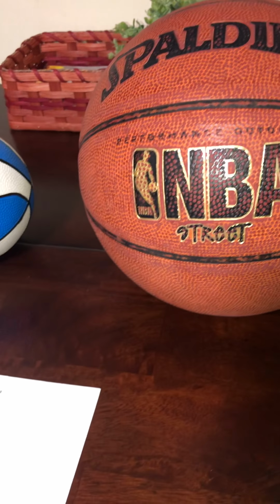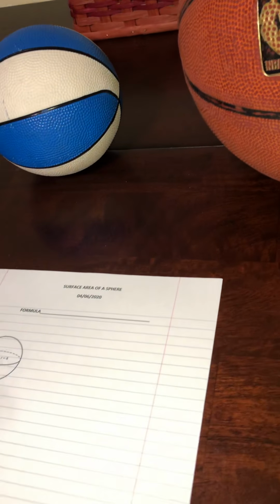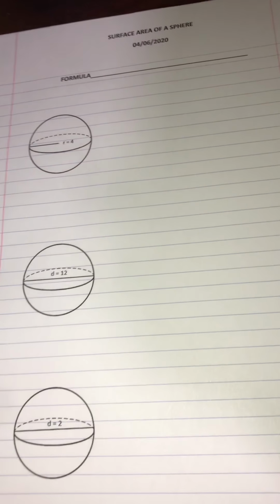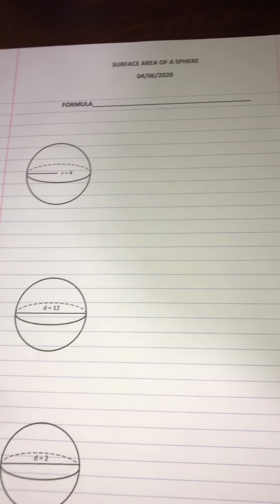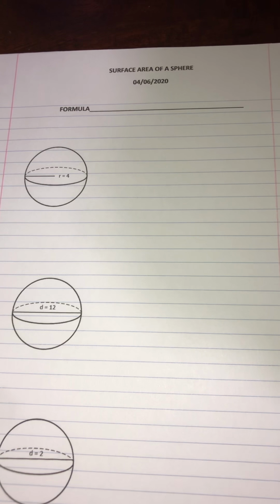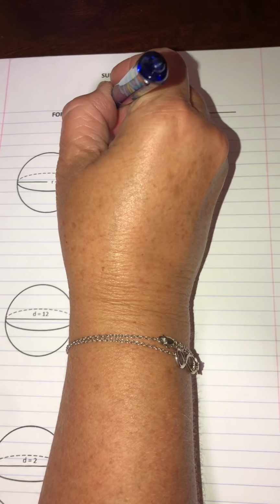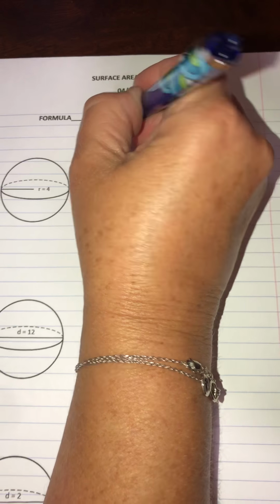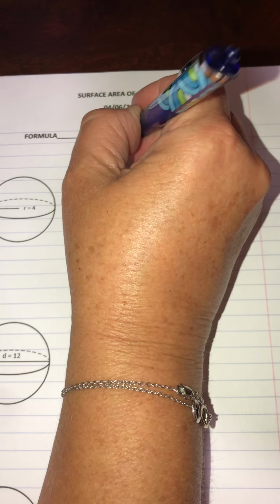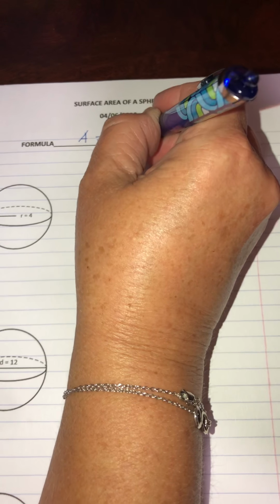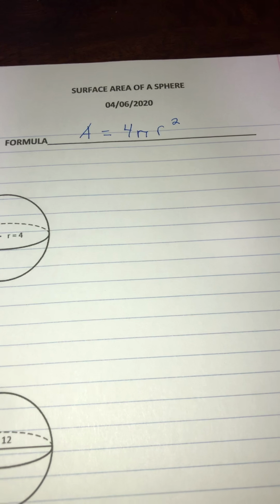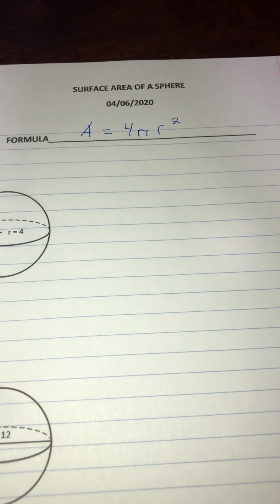Now, what I want to reiterate is that if you use my formula for the IXL, it will be much easier for you. The formula for finding the surface area of a sphere is A equals 4 times pi times the radius squared. I'm going to take my hand away so you can look at the formula: 4 times pi times the radius squared.